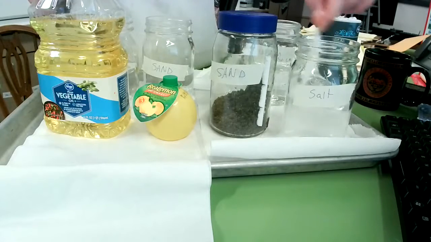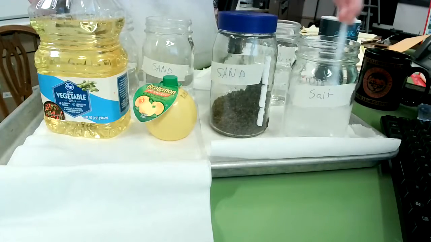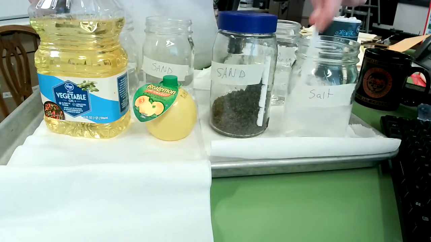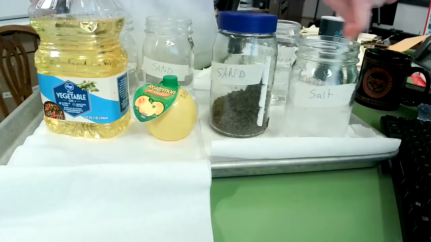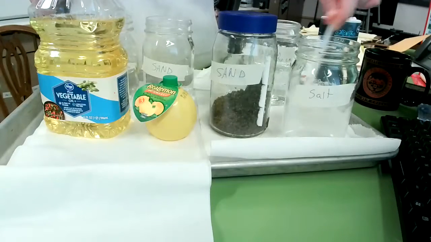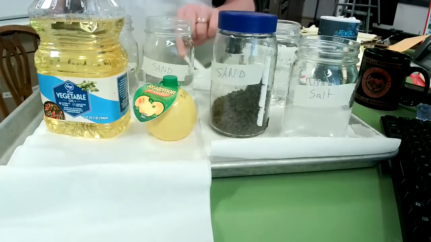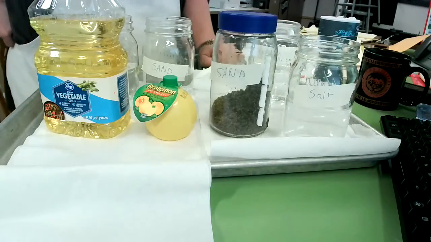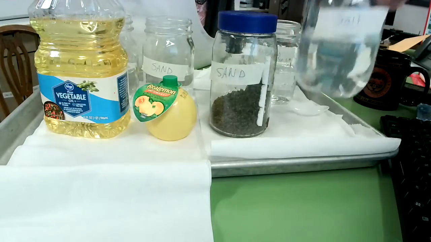So if it dissolves completely, that means once we stop stirring, we're going to have a clear solution. And clear means a solution that we could actually see through. Okay, so I'm going to put the spoon back here, and I'm going to hold that up.